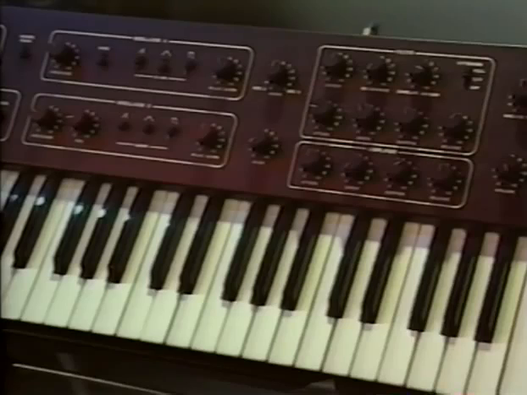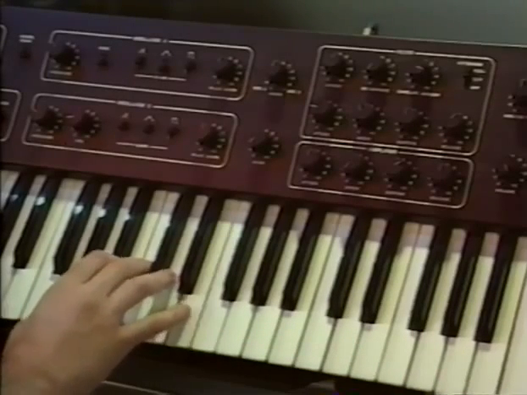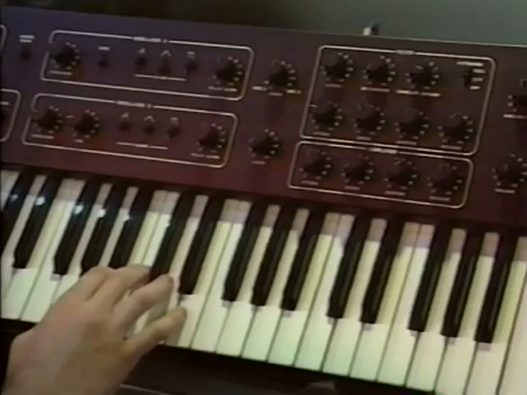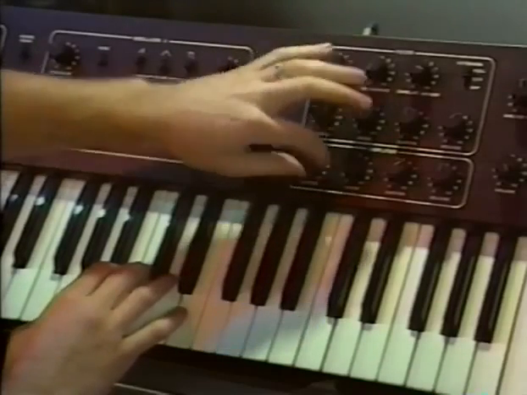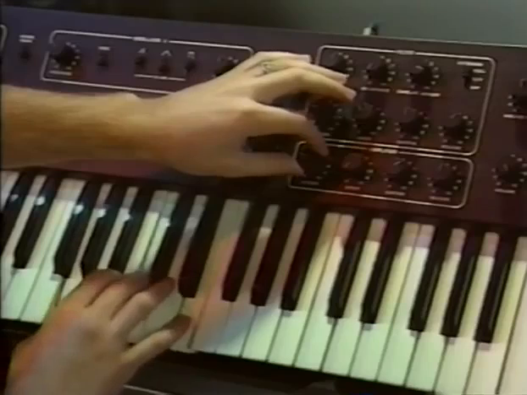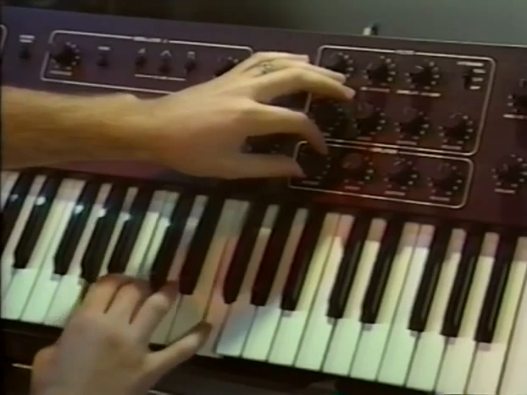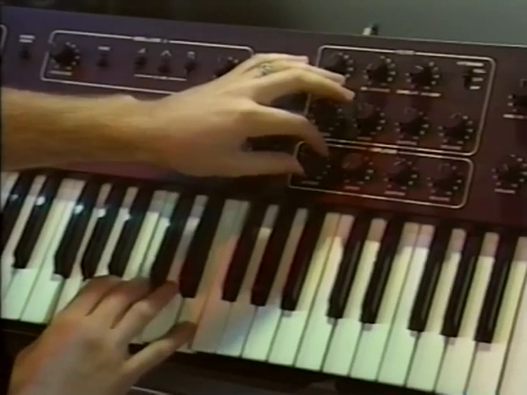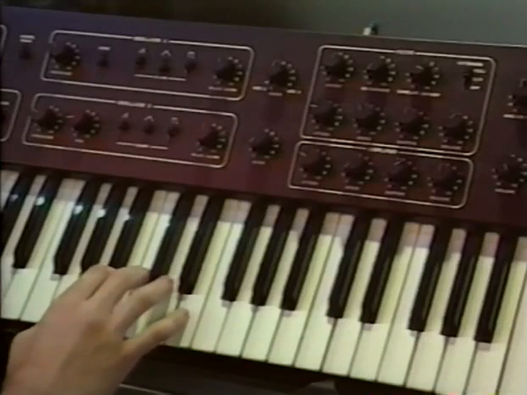Now let's design a string-like volume envelope. We're going to want a slow attack. And a slow release.